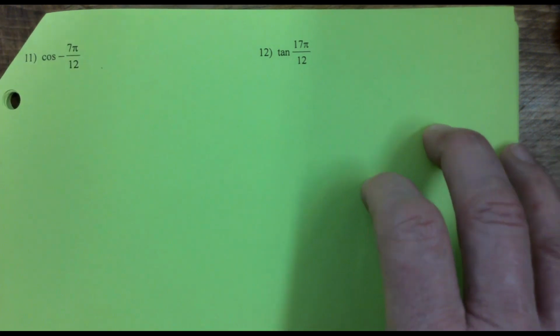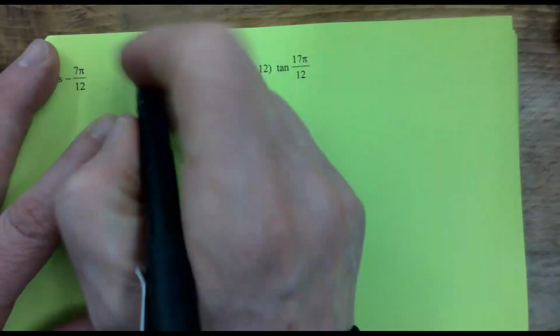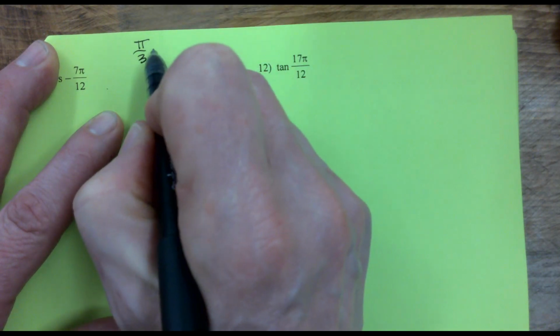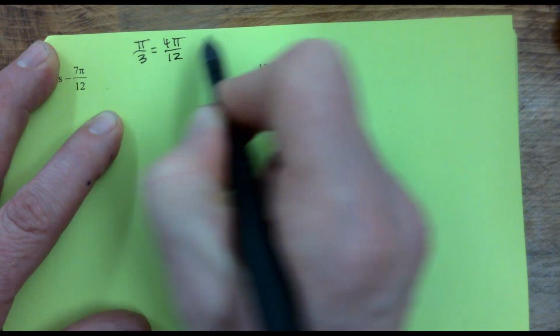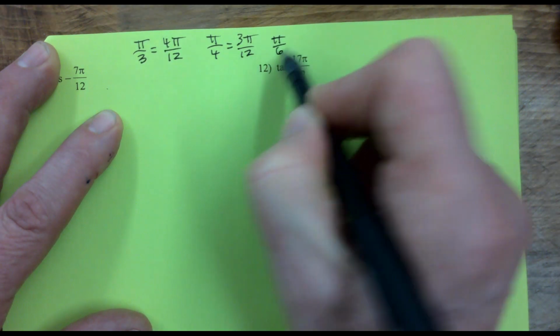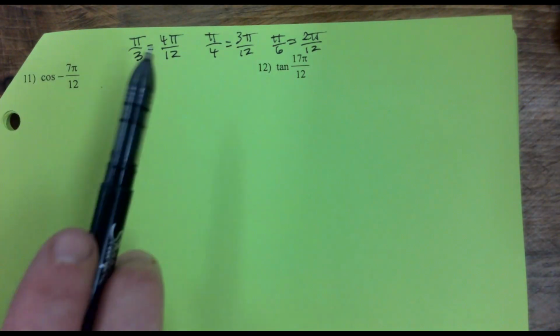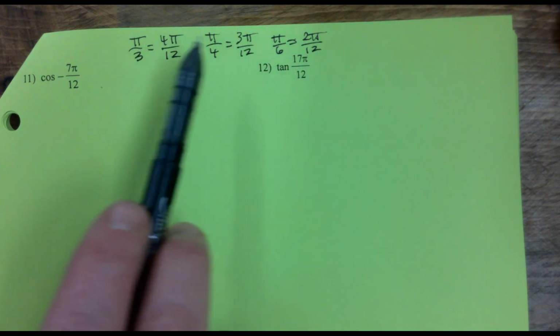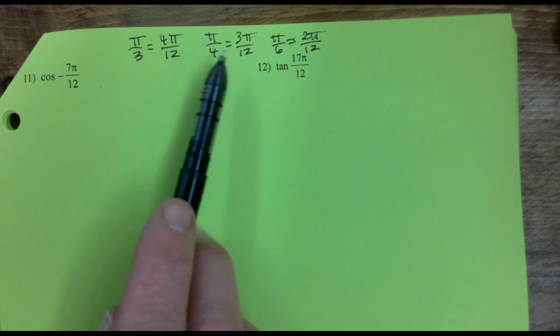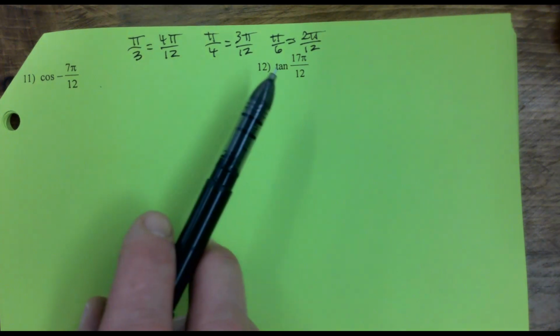All right. When I put myself in a position where I cannot find the angle that's there, because remember, I'm going to write them up on the top of my page here: pi over 3 is 4 pi over 12. Pi over 4 is 3 pi over 12. And pi over 6 is 2 pi over 12. I cannot add, subtract any of these and end up with negative 7. 4 minus 3 is 1. 3 minus 4 is negative 1. 4 minus 2 is 2. 2 minus 4 is negative 2. I can't get negative 7.